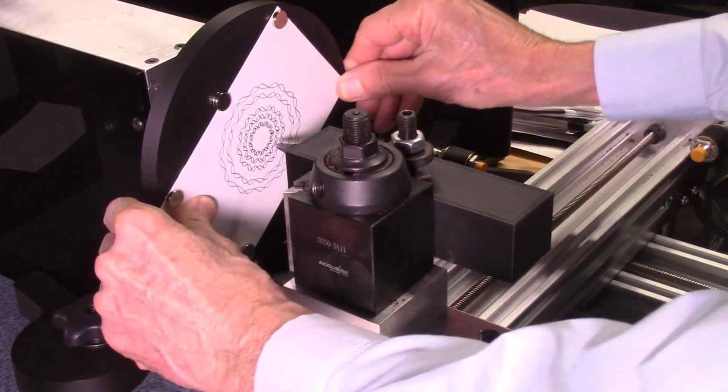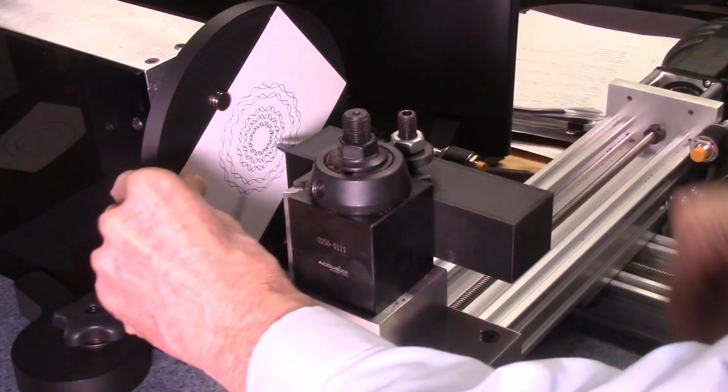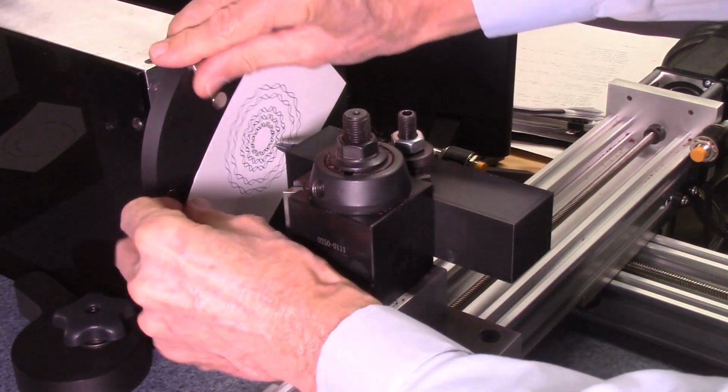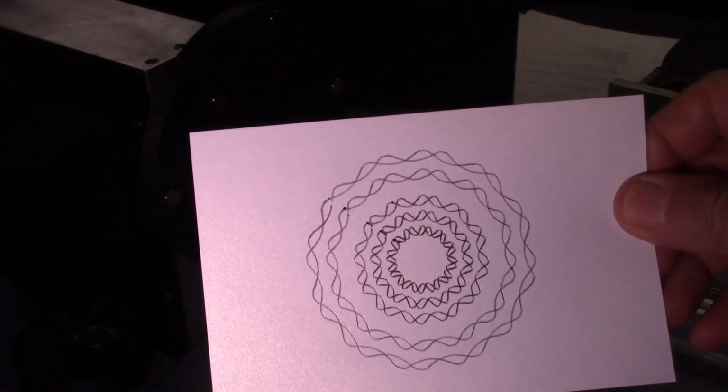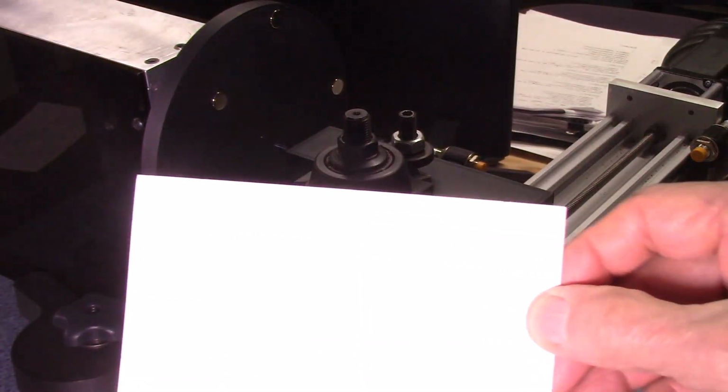And that completes it. And here's a completed pattern for the one I just finished. And here's another one I did previously, which is a little bit nicer.